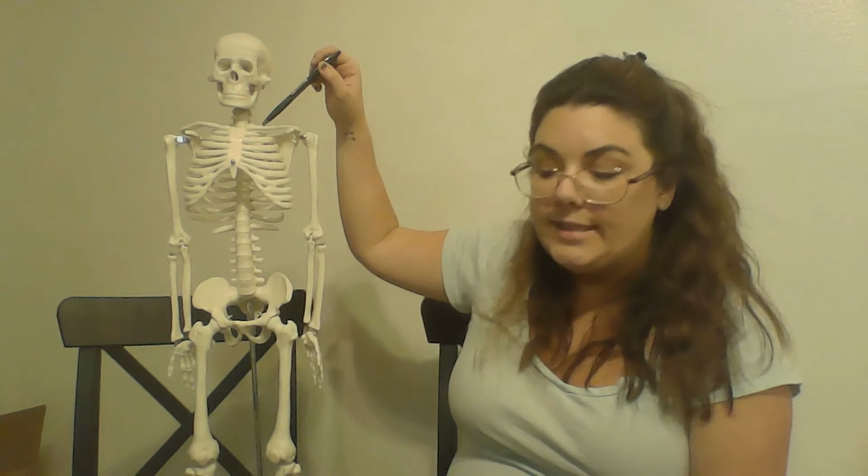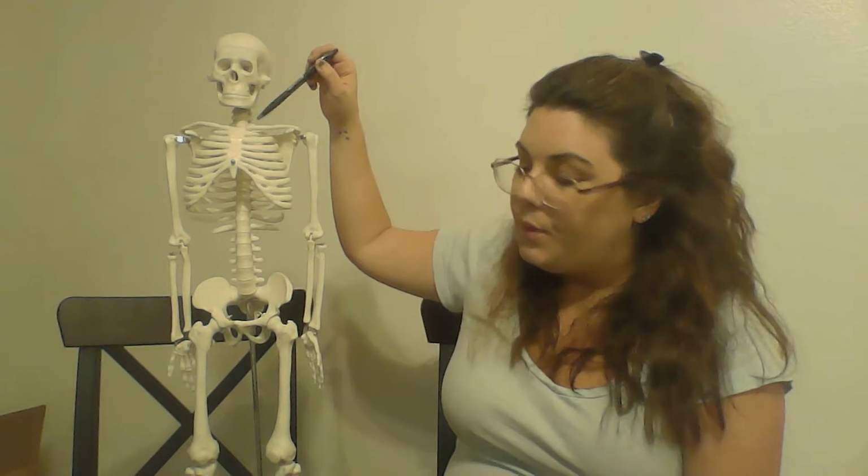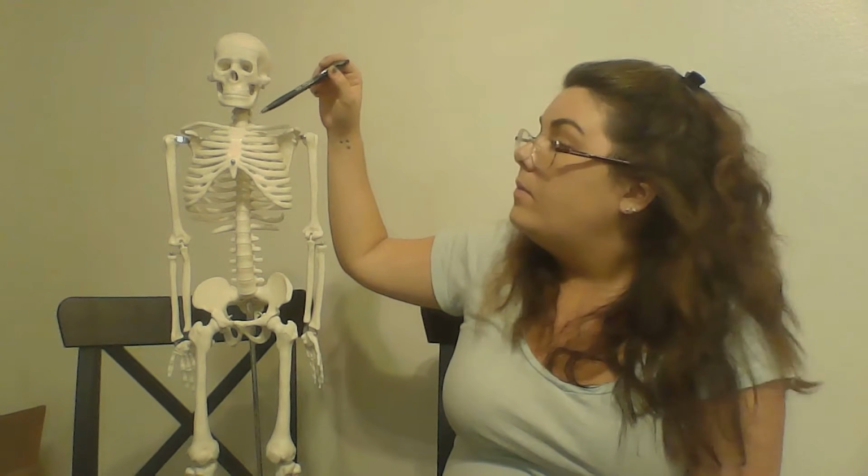Next, we have the elbow, which is proximal to the carpus, or the wrist, which means that the elbow is closer to where the appendage attaches to the body than the wrist is. Next is the sternum, which is anterior to the vertebral column, which means that it's closer towards the front of the body. You can also say that the vertebral column is deep compared to the sternum.